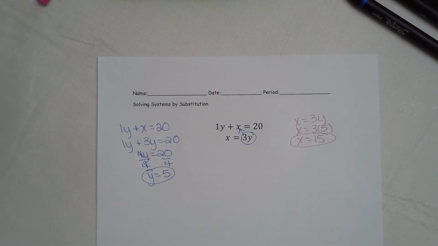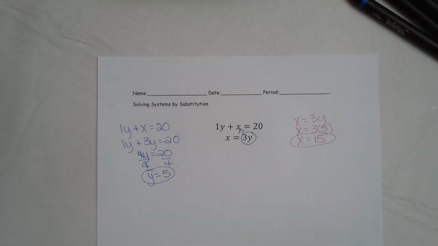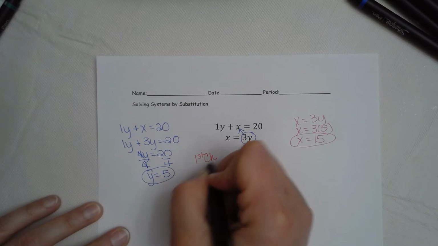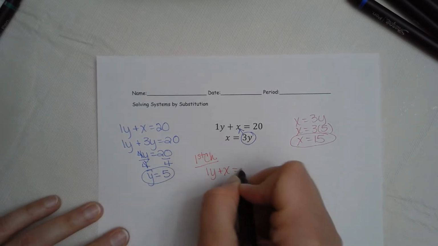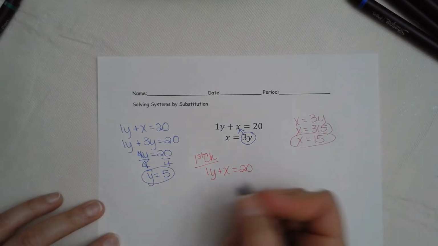After you have found the two values of the variables, you have to check. You've got to check both equations to make sure that those solutions work in the equations. So my first check is going to be the first equation, and I'm going to replace not only the y, but also the x.